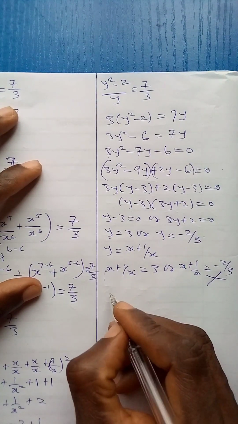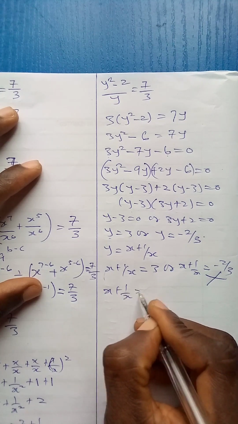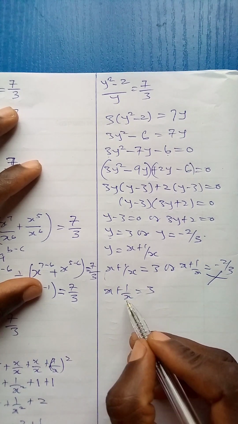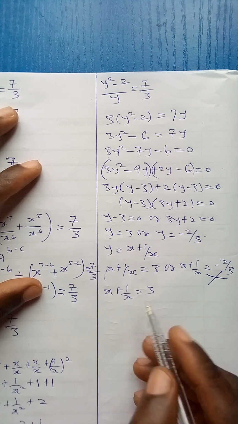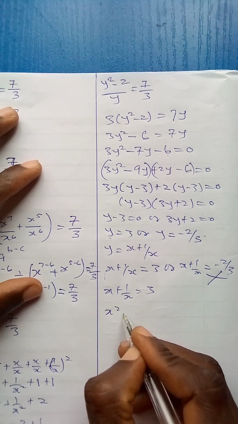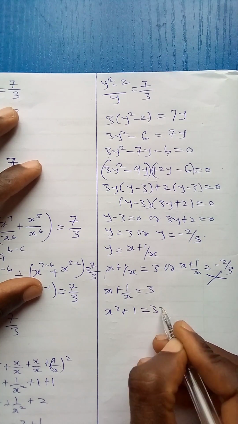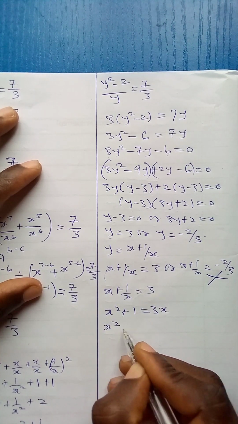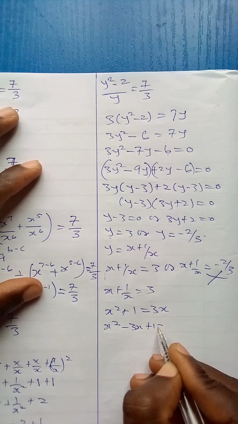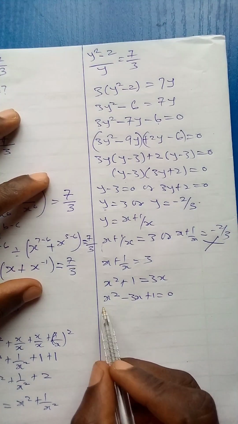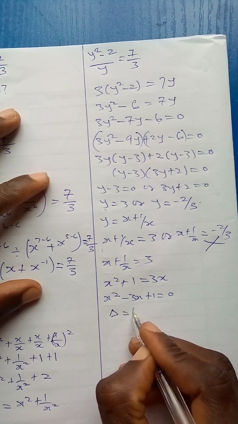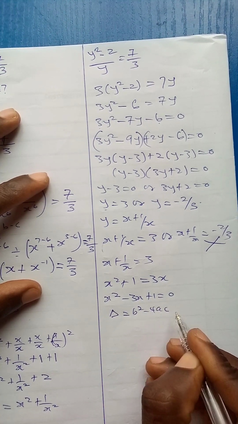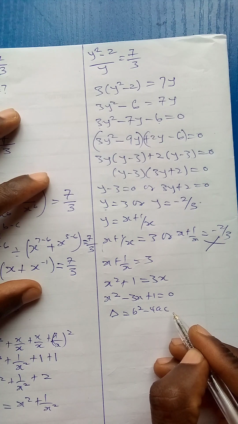So solving this one, x plus 1 over x is equal to 3. I will have to multiply through by the denominator, which is x. So if I multiply through by x, I have x squared plus 1 is equal to 3x. Then x squared minus 3x plus 1 is equal to 0. I cannot factorize this because the discriminant, which is b squared minus 4ac, is not a perfect square.